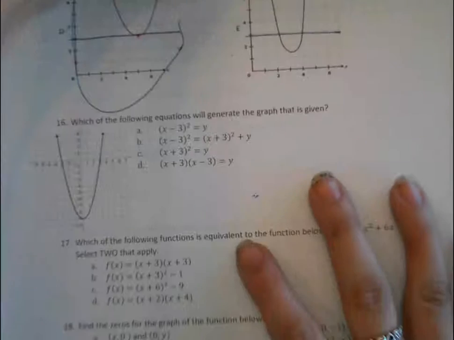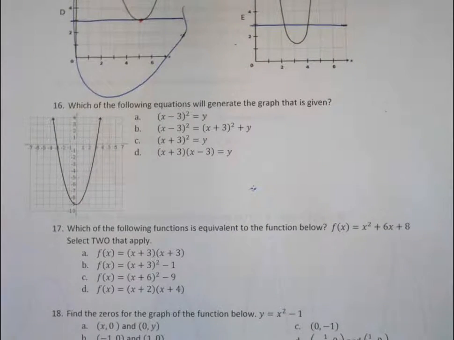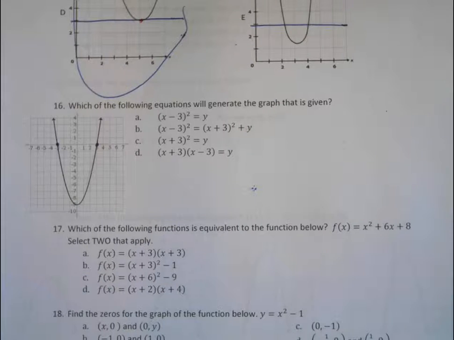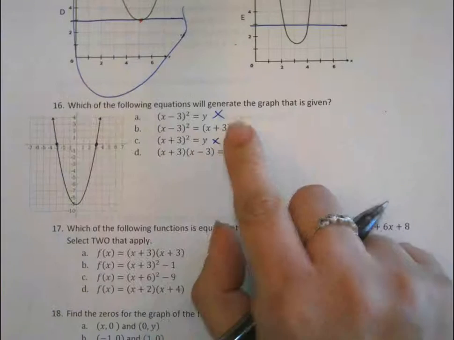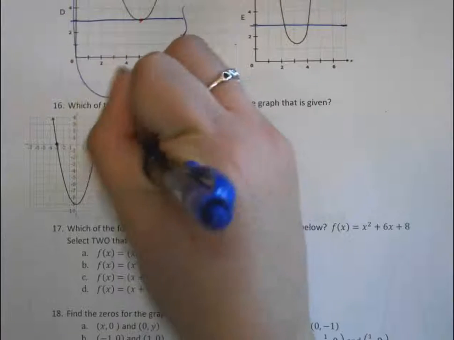Okay. Number 16 wants me to figure out which one of these equations will give me the graph that is given. If I look right here, I see it's crossing at -3, and right here it's crossing at +3. So I'm looking for one that has a positive and -3. That's not A. It's not C. I never really worked with something that looked like this up until this point, so it's not this one. It's D.